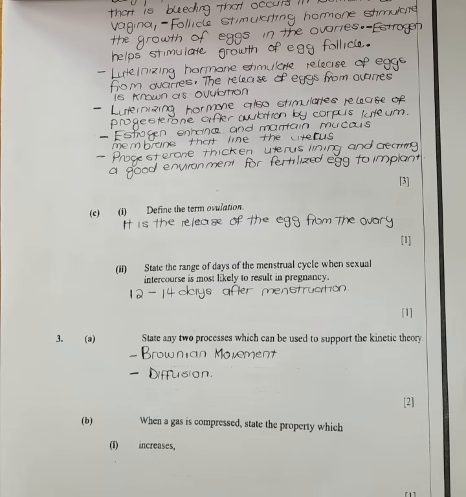And diffusion is the movement of gases or molecules from the region of their higher concentration to the region of their lower concentration, down a concentration gradient.